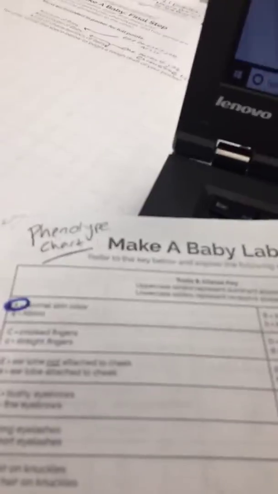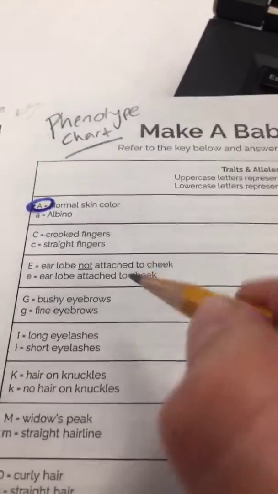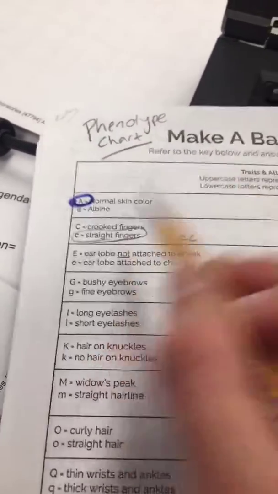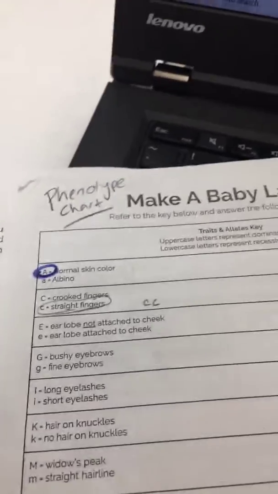Now what phenotype do they have? Well, we have to use the chart from yesterday. Continuing with this example, big C is crooked fingers, little c is straight fingers. I'm just looking at the worksheet right now. Wait 1 second. Basically, since I have little c for the offspring, the offspring is going to have straight fingers. So you just do this for all the traits.